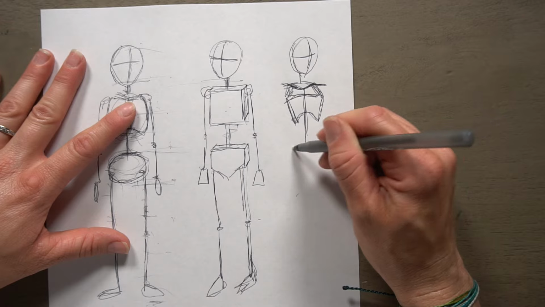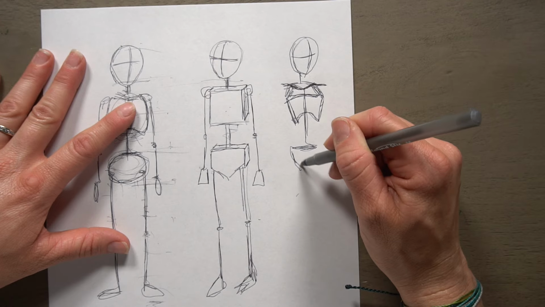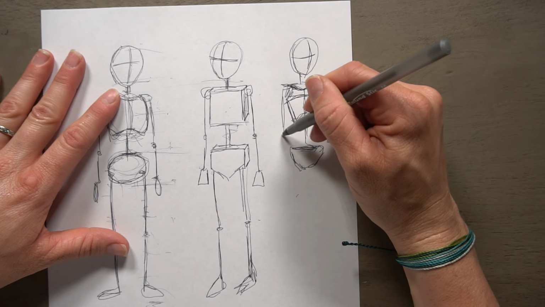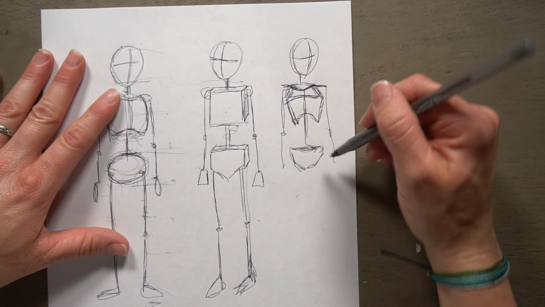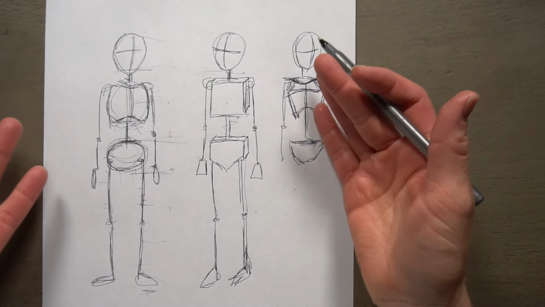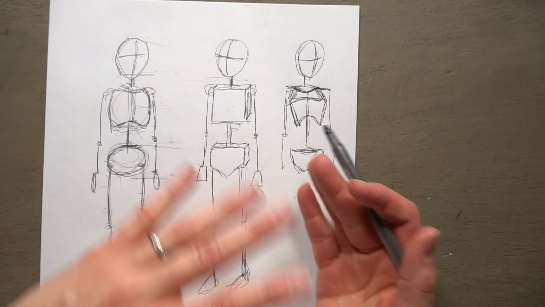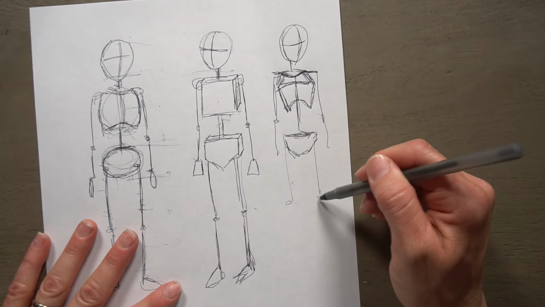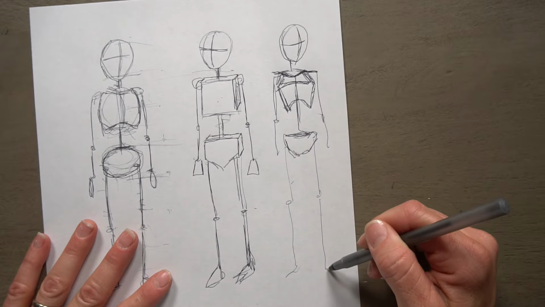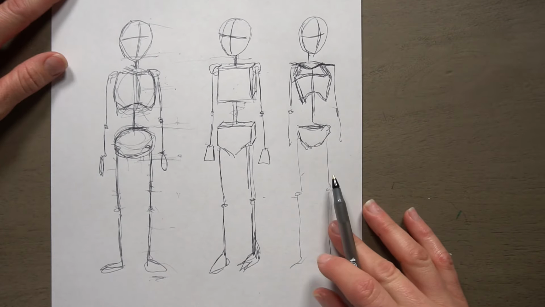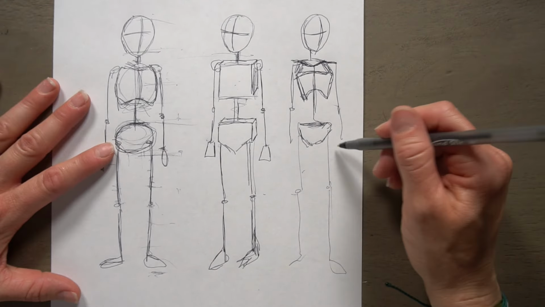If you really want to understand the figure, you really need to study anatomy, because it's important to know what's going on under the skin and under the clothes to know how the clothes would move or why they're moving the way that they are. So I would definitely recommend, more important than watching tutorials on stick figures and gesture drawing and all of this stuff, is really to study anatomy, study what's under there.